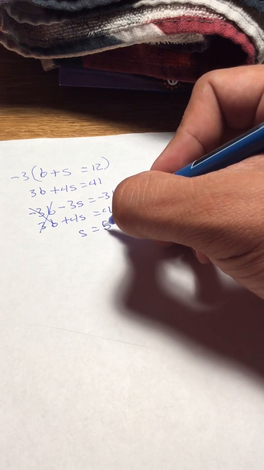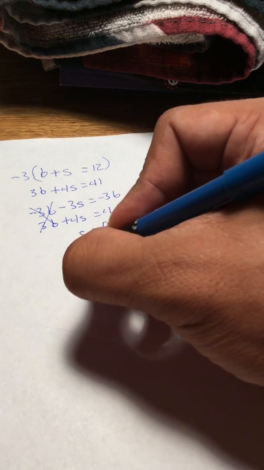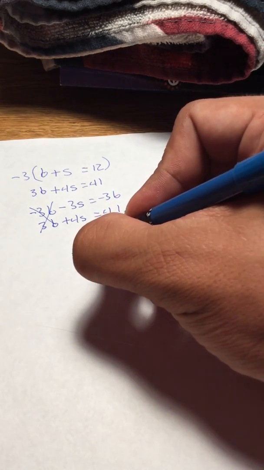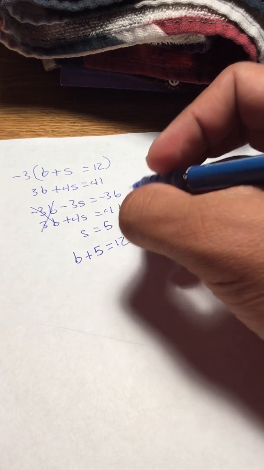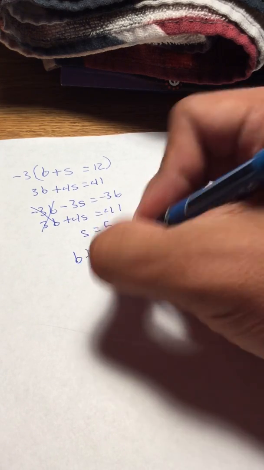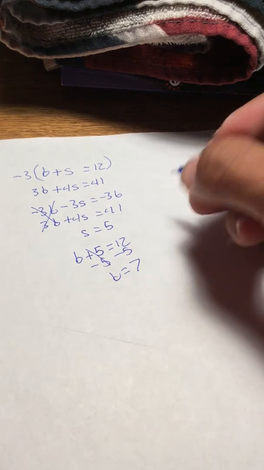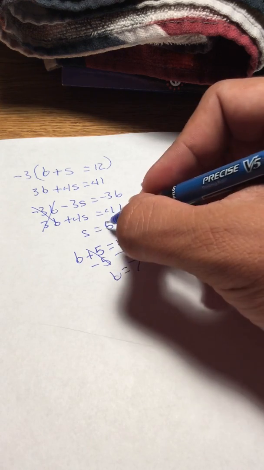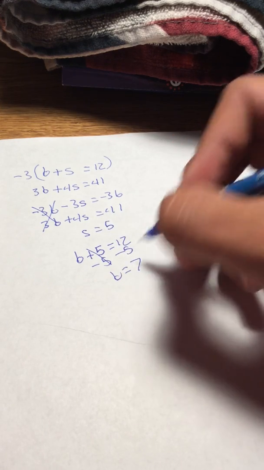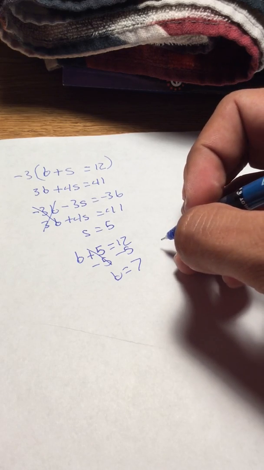So I'm going to grab 5 and put it back in this original equation, which was just bananas plus strawberries. But now I know I have 5 strawberries equals 12. So I subtract by 5, subtract by 5, bananas equals 7. And now I know this is how many strawberries I bought, and this is how many bananas I bought. And that's it. All right?